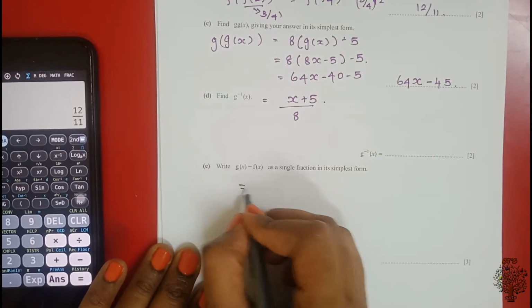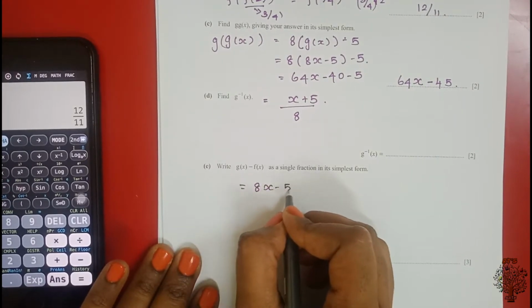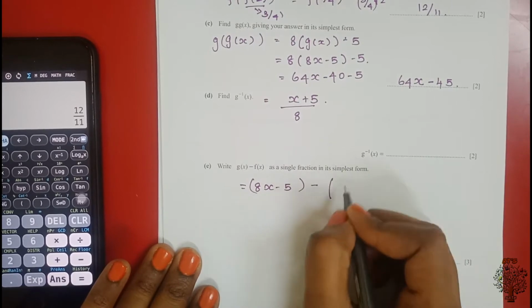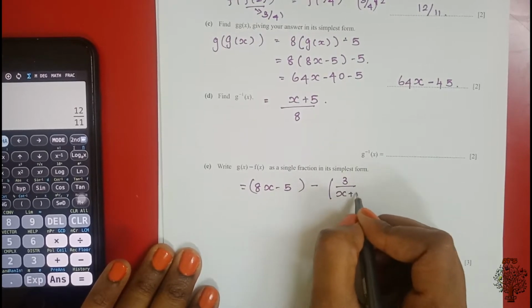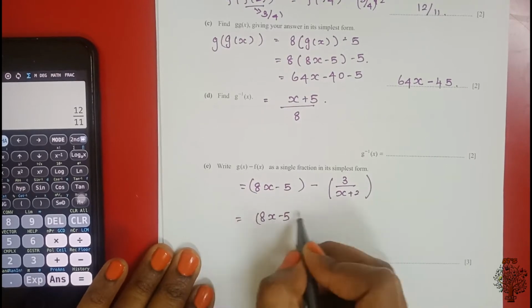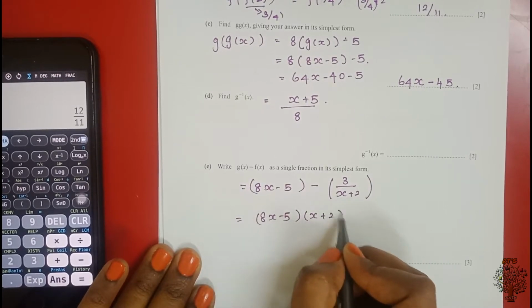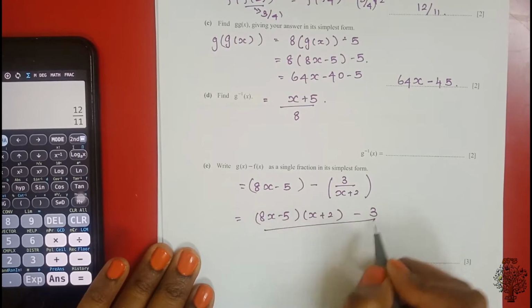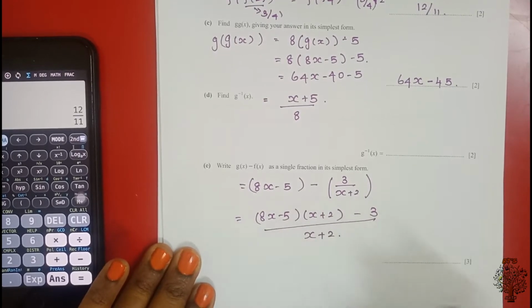Now write down g of x minus f of x as a simple form. Okay, g of x is 8x minus 5, minus 3 divided by x plus 2. Now we will be taking LCM. We have 8x minus 5 times x plus 2, minus 3, whole divided by x plus 2.